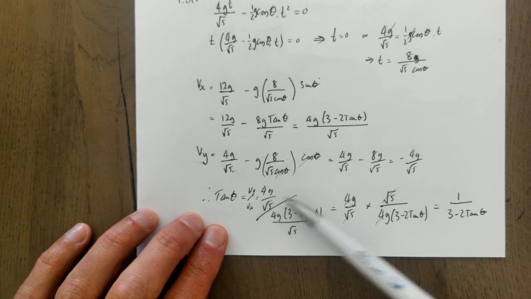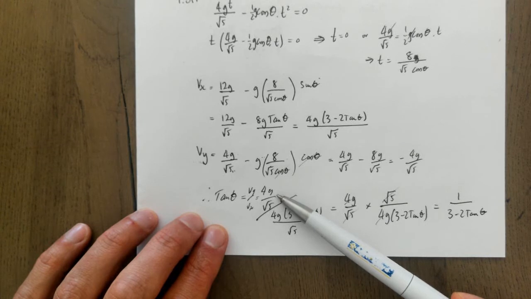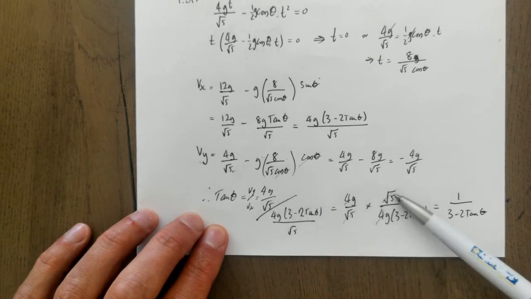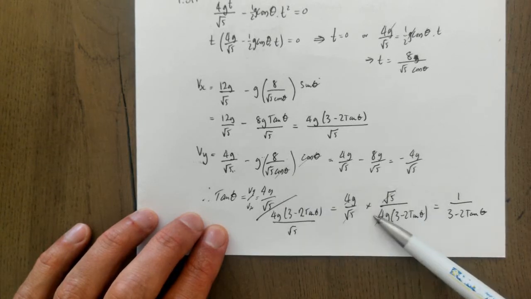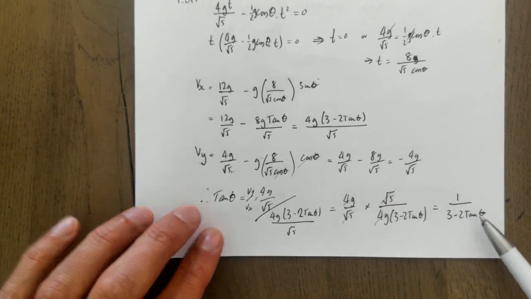When you do these, I'm going to encourage you to do this again. So back to fractions, dividing fractions. The first one multiplied by the second one flipped. The root 5's cancel, 4 cancels, g cancels, so you end up with 1 over 3 minus 2 tan theta.